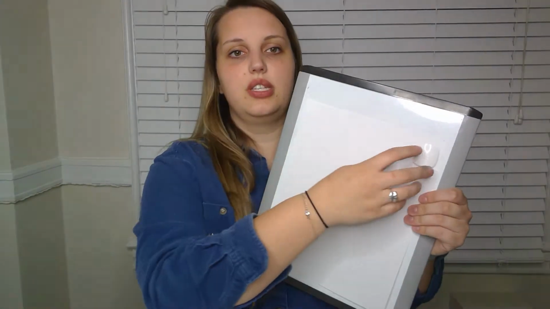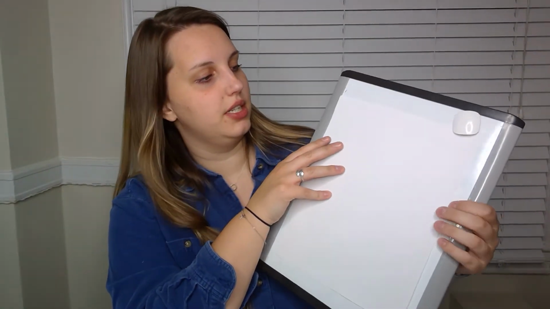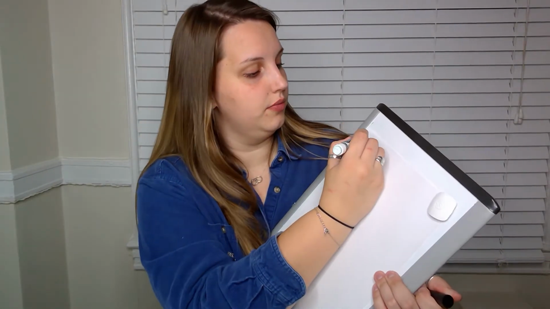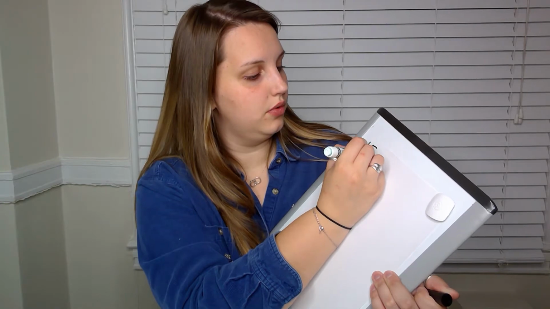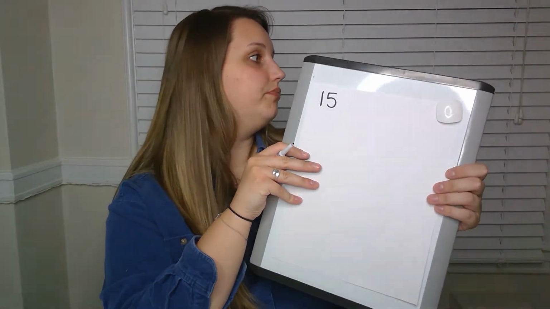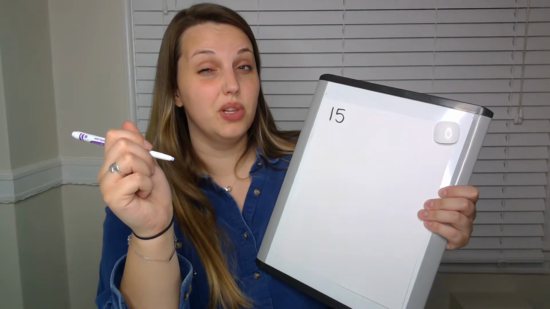Let's start with our sum first. For our first number sentence, we'll start with our sum, which is 15, right? 15. I'll use this marker for my purple today. 15 plus or equals?